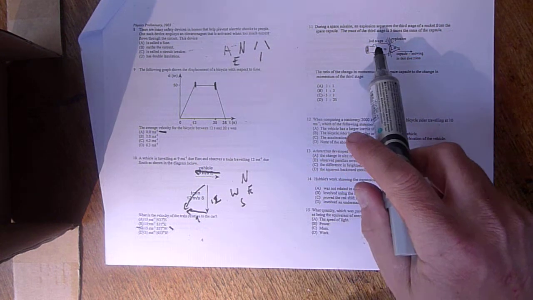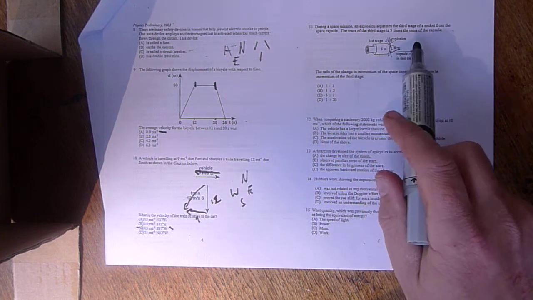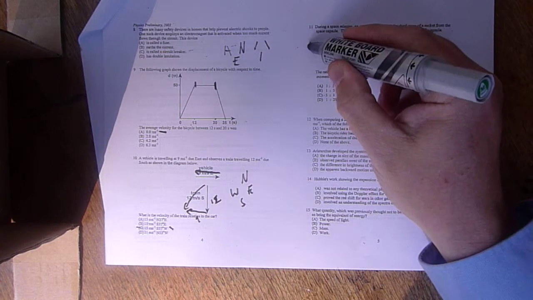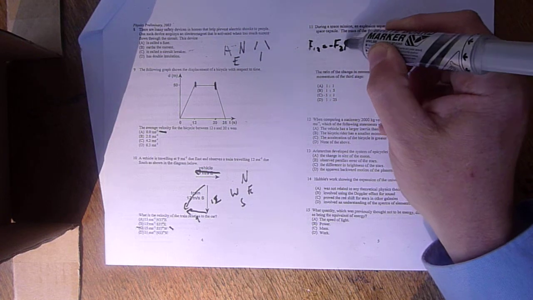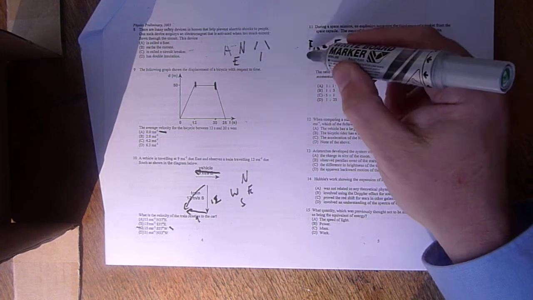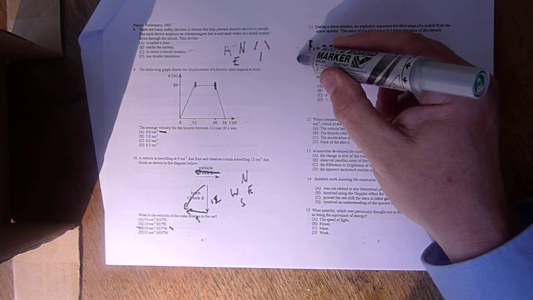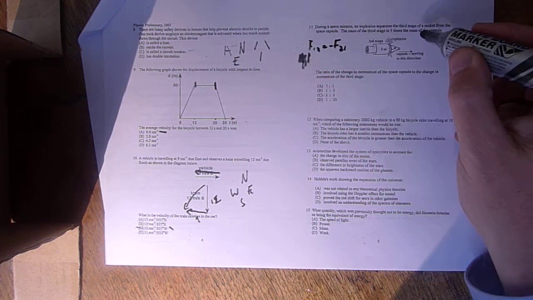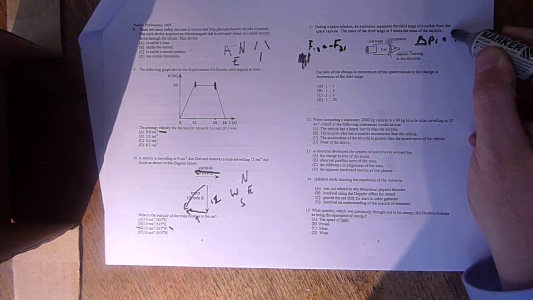During a space mission, an explosion separates the third stage of the rocket from the space capsule. The mass of the third stage is 5 times the mass of the capsule. That's 5, that's 1. The ratio of the change of momentum comes from F12 equals minus F21. Multiply both by t and you get change in P1 equals minus change in P2.